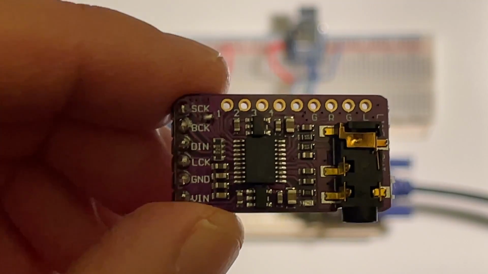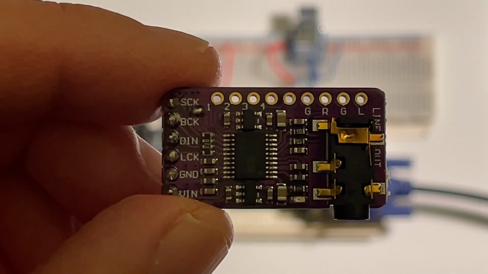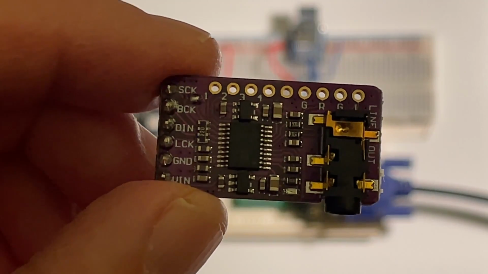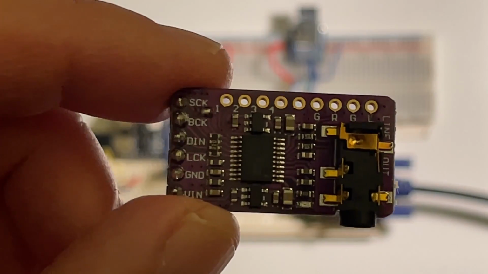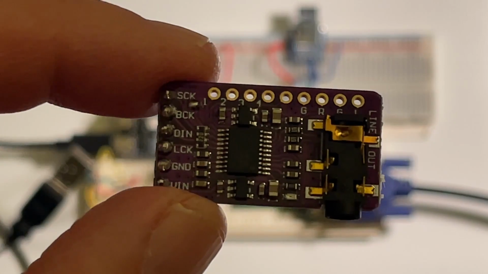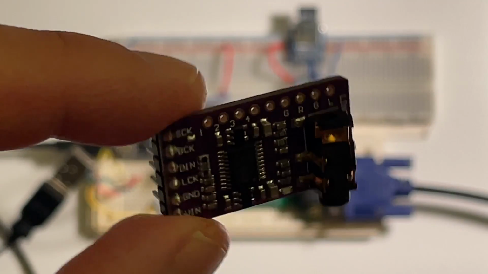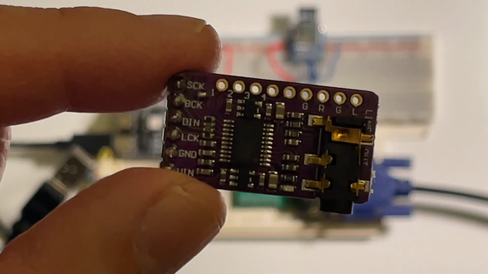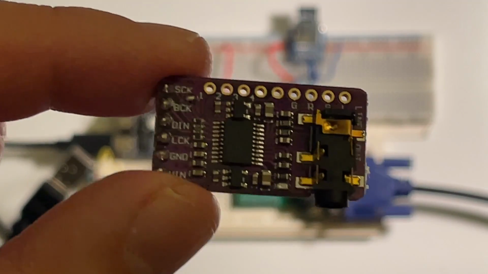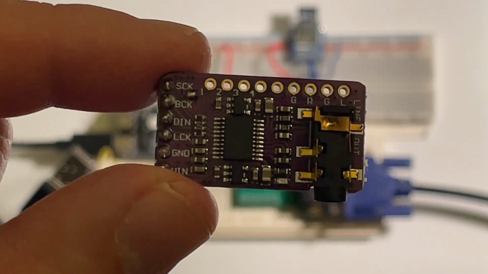And let's talk about the signals that the I2S protocol uses. So bit clock is the clock for the serial input that you're providing it, and the DIN is the data input. So that's bit by bit an audio signal going into here, which will eventually be converted to analog and come out the line out jack, as you see. And the LCK is the left-right clock, which selects which channel of audio you're using. This is a stereo DAC, so you can have two channels.